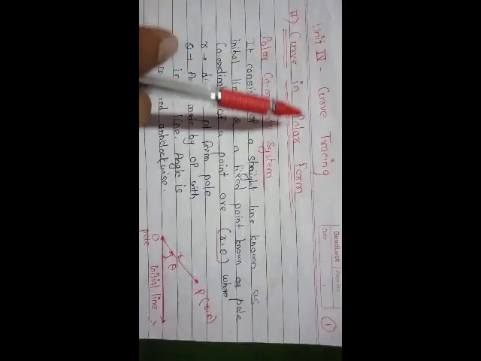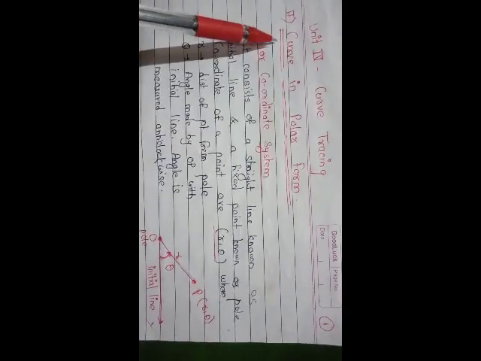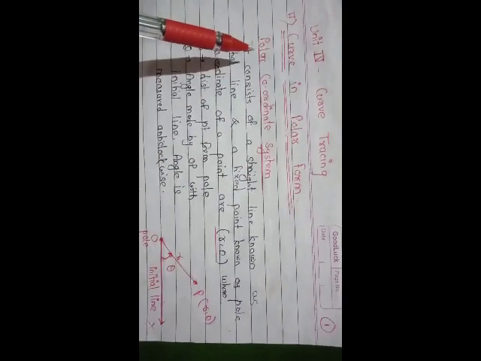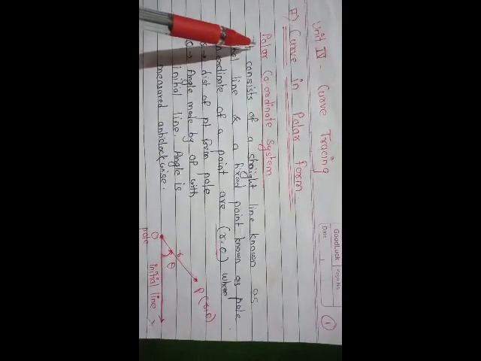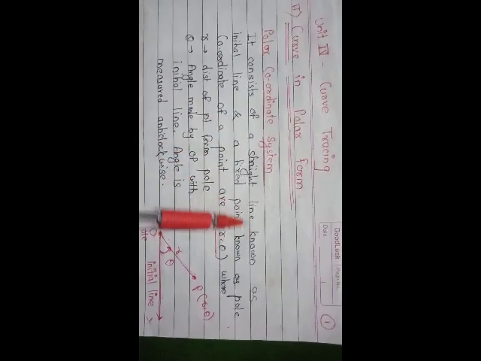Unit number 4, curve tracing. So here we want to study curves in the polar form. Before we start with curves in polar form, we'll understand what the polar coordinate system is. The polar coordinate system consists of a straight line, this straight line OX, known as the initial line, and a fixed point known as the pole.